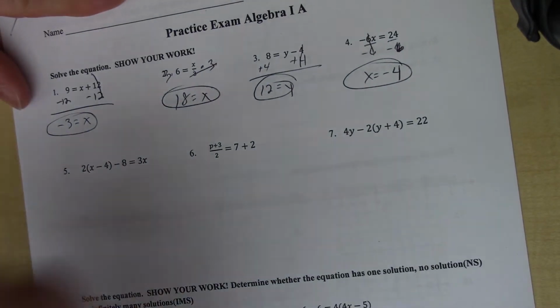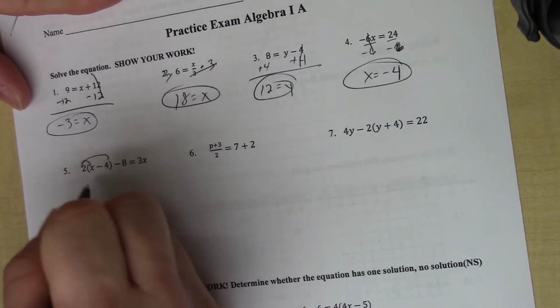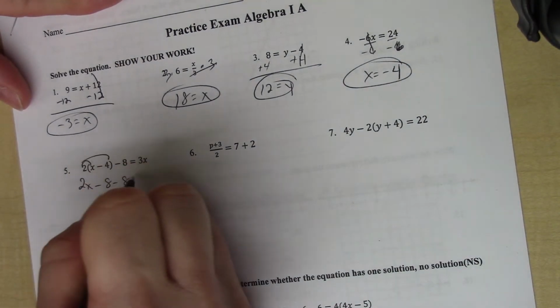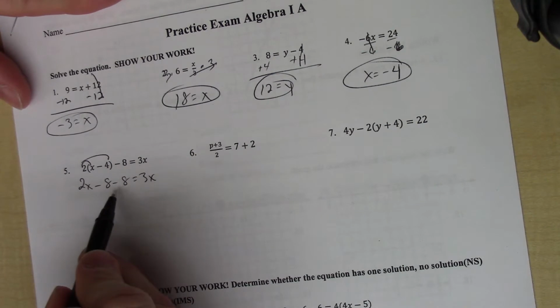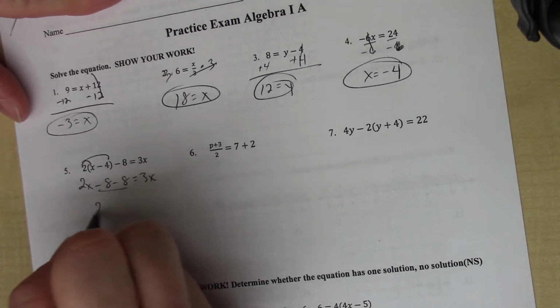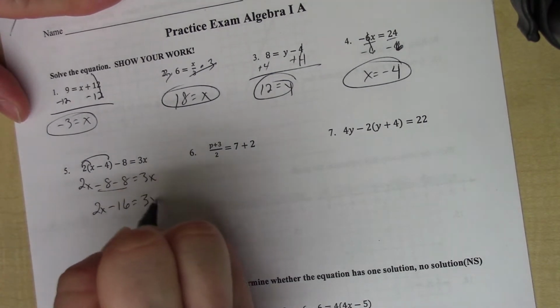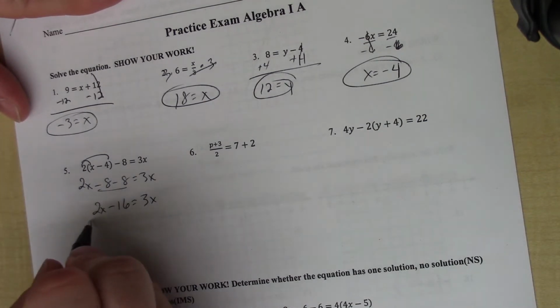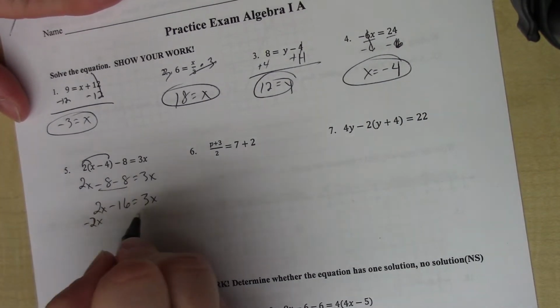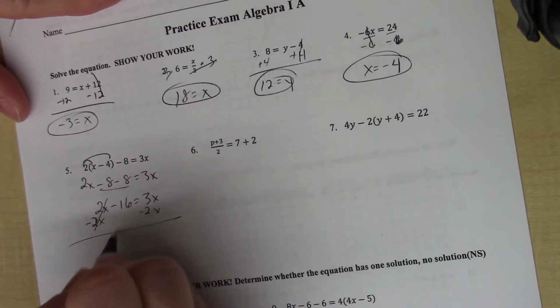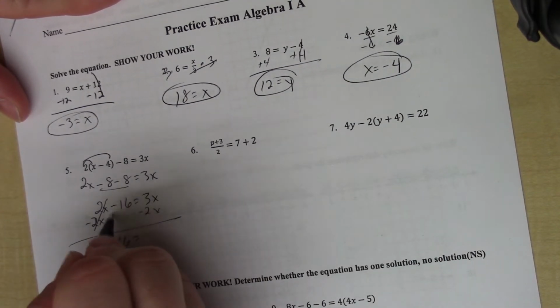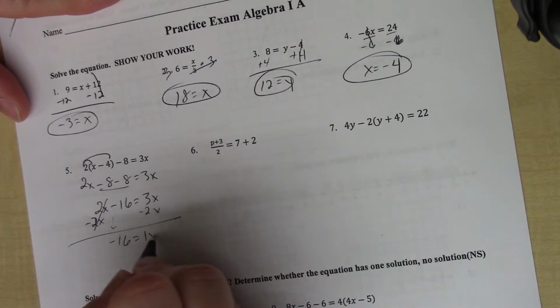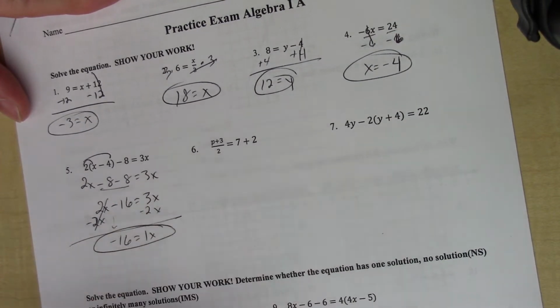For the next few problems, well, they're a little bit different. Here you need to distribute first, and I get 2x minus 8 equals 3x. Those are not opposites. They do not cancel, so I can combine those, though. 2x minus 16 equals 3x. Now, what a lot of you want to do is add 16 to both sides, and that's not necessarily wrong. It's just then you have to bring the 3x over. So why not save yourself a step and just minus this 2x from both sides, right? This negative 16 doesn't go anywhere. That minus sign stays. 3 minus 2 is just 1x. There's my answer. If I divide by 1, I still get that. So x equals negative 16.